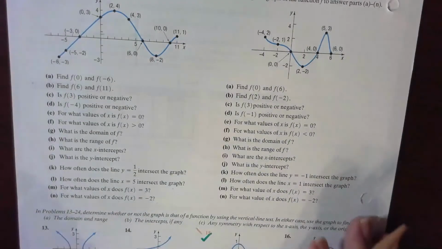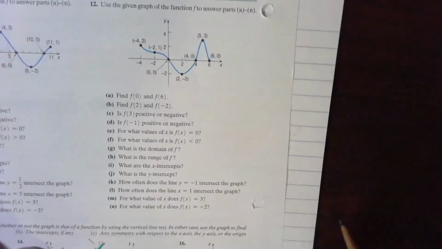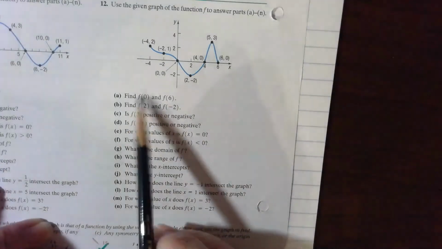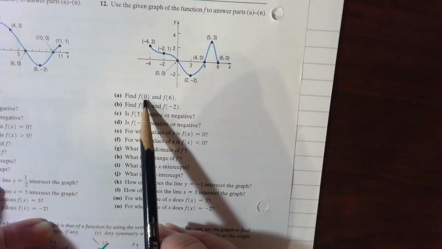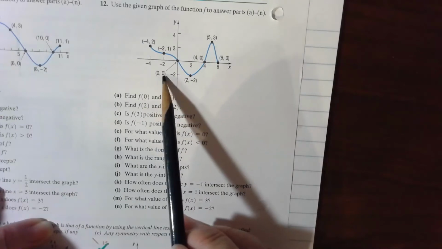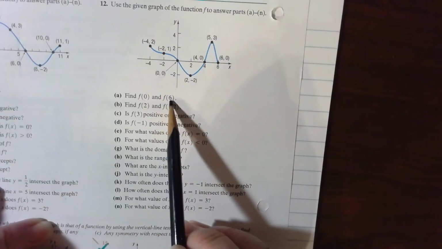Okay? Now, we're going to do number 12 because it's the same kind of problem, and I thought an extra practice would be good. So, the question is, find f of 0. That means let x be 0. What is y? So, I'm seeing right here that that answer is 0. What is f of 6?